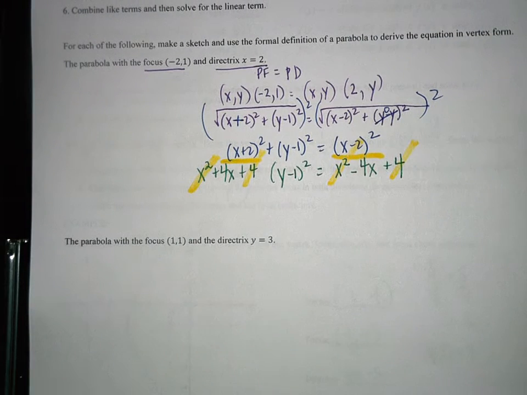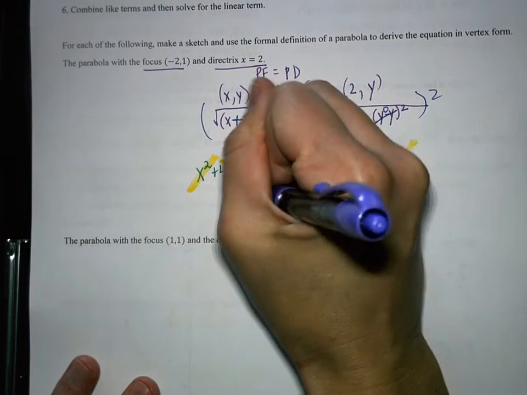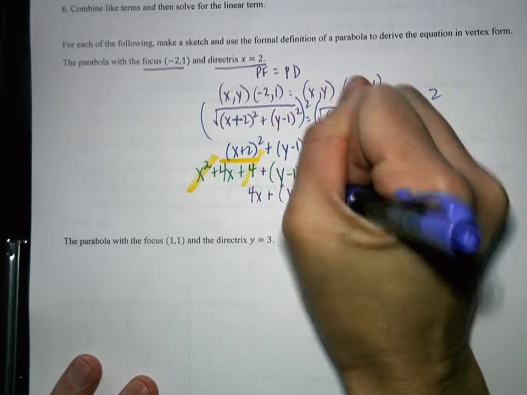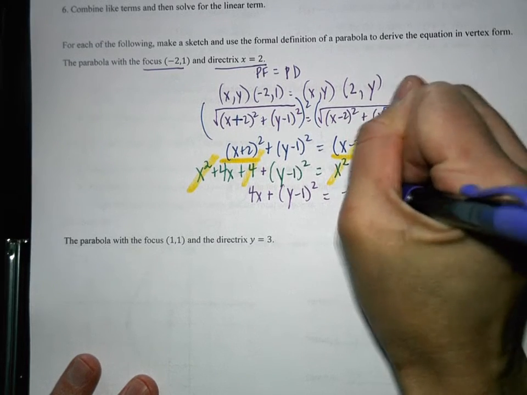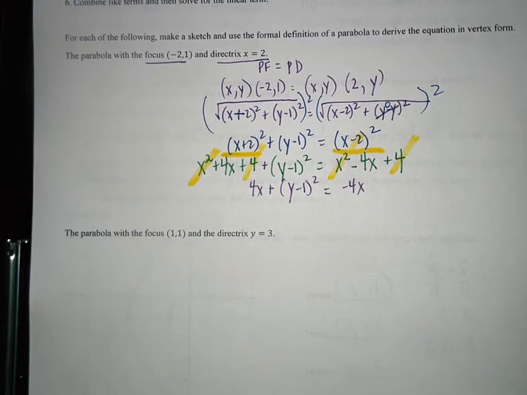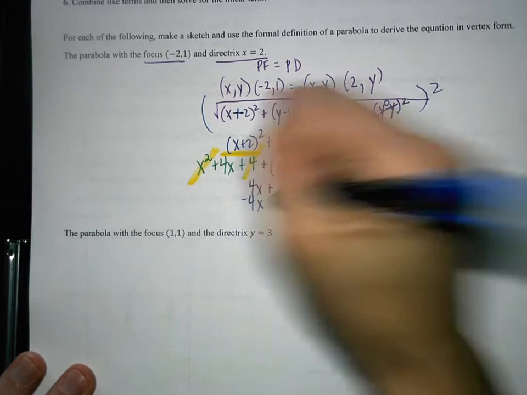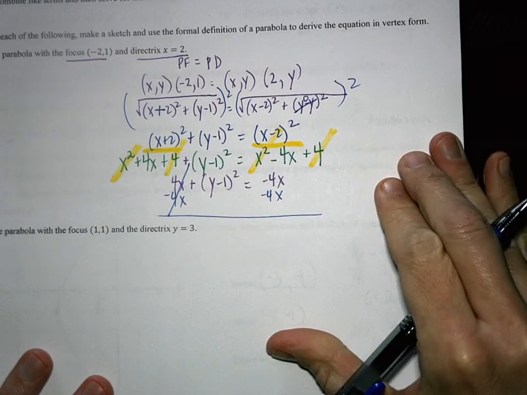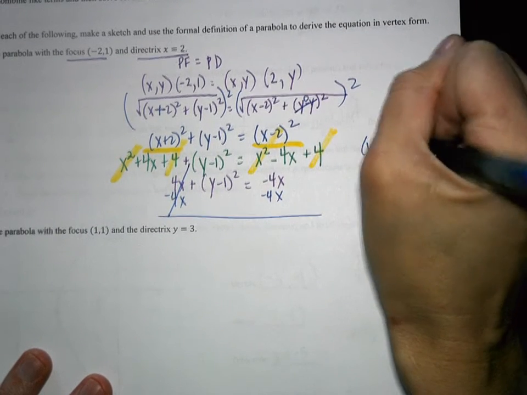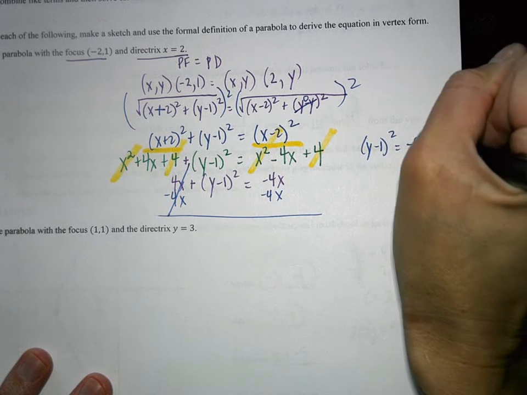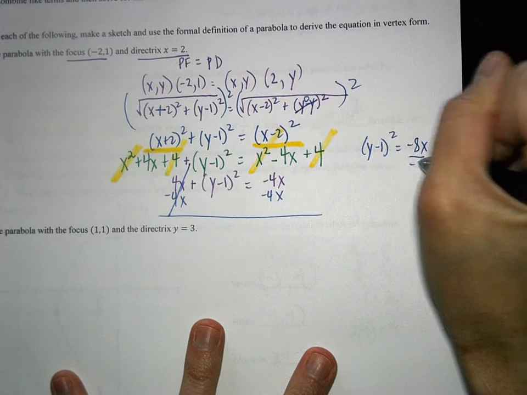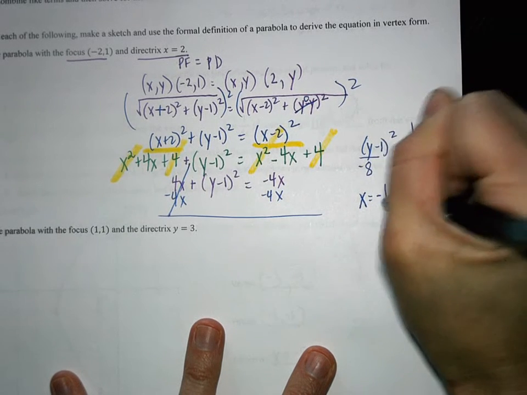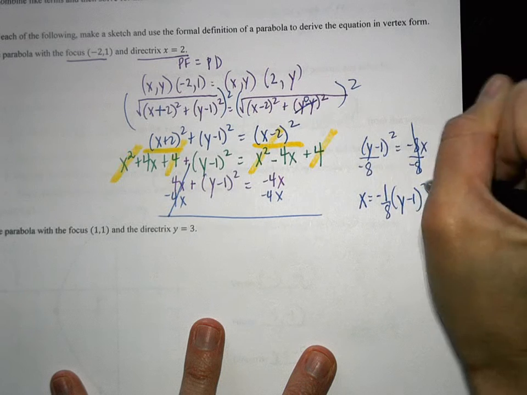So when I rewrite the equation for what I have right now, I have 4x plus, sorry, there was a plus sign there, y minus 1 squared equals negative 4x. So we want to get all of our x's together. I'm going to subtract 4x to both sides. These eliminate. I end up now with y minus 1 squared equals negative 8x. And the last thing I do is divide by negative 8 to both sides. And so my equation is x equals negative 1/8 y minus 1 squared.